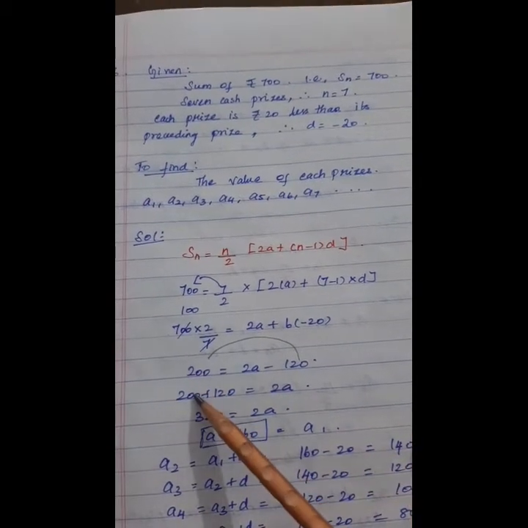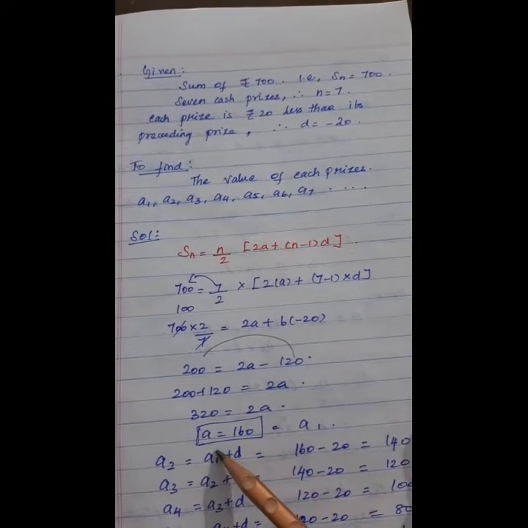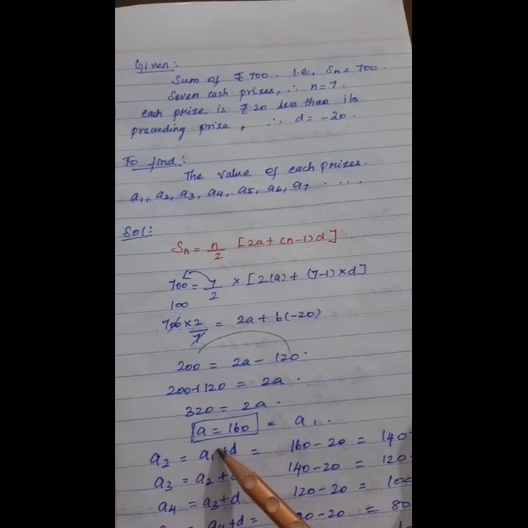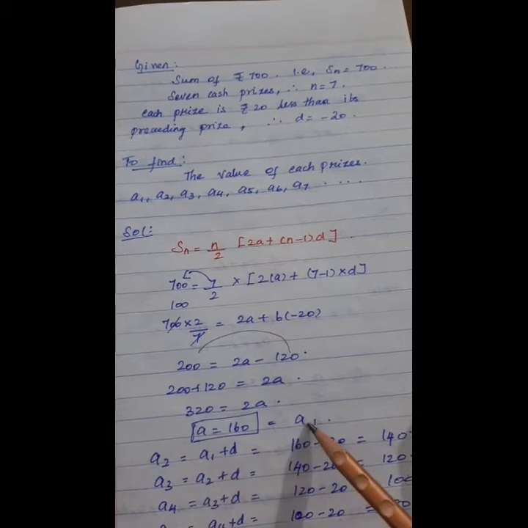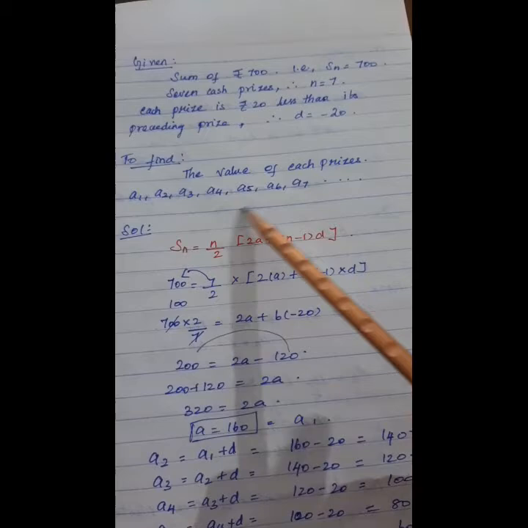Transpose minus 120 to the other hand side, what will I get? 320. So 2A is 320. What is A? 160. What is A otherwise called? A is otherwise called the first term, which is our A1. Now what do we want to find out? They asked us to find out all the terms of this AP.